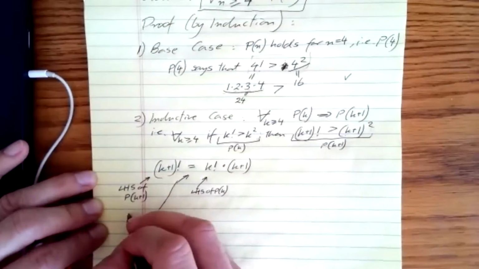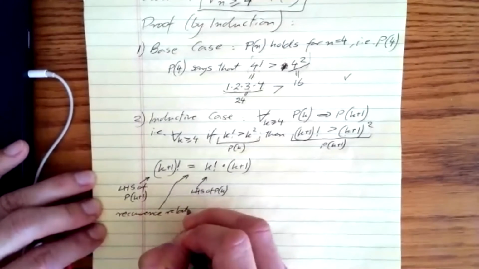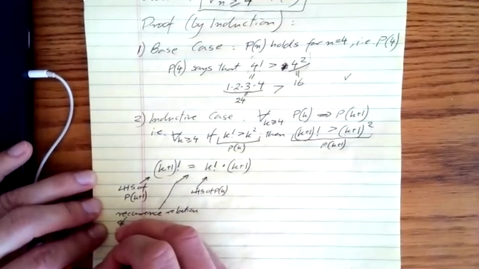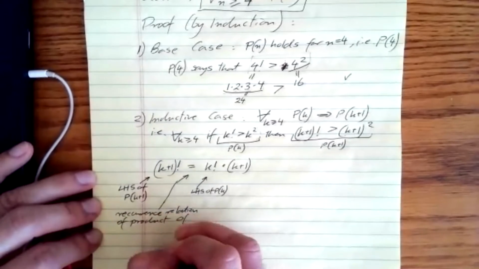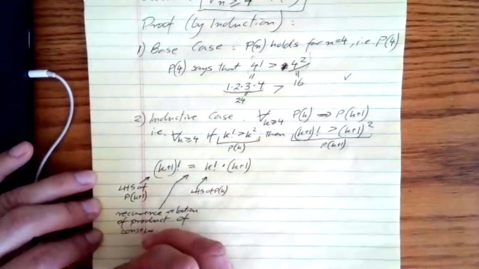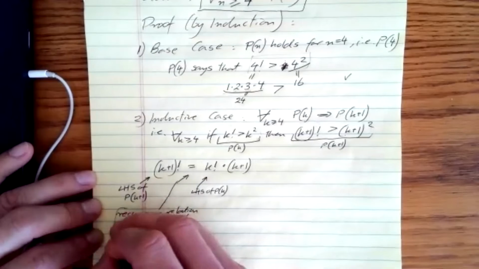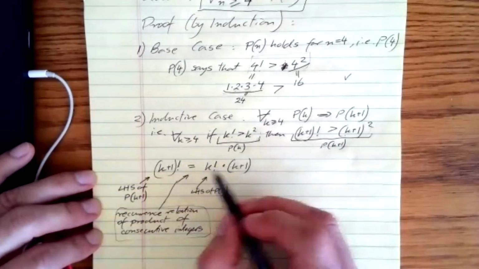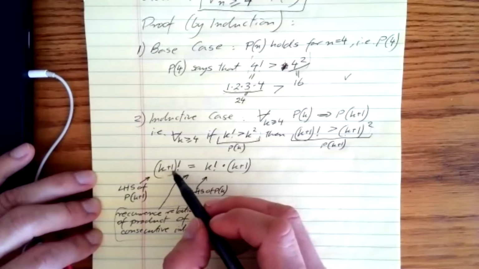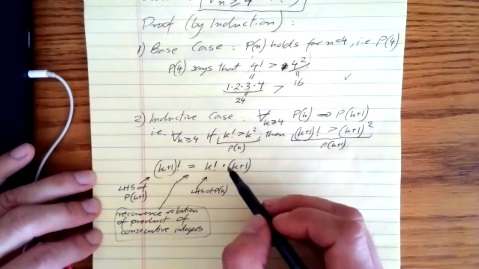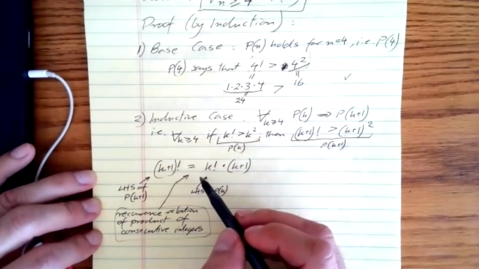It is the recurrence relation of the product of consecutive integers. Factorial is a recursively defined object. A factorial at k plus 1 is the factorial at k times k plus 1. That's how you could evaluate factorials.